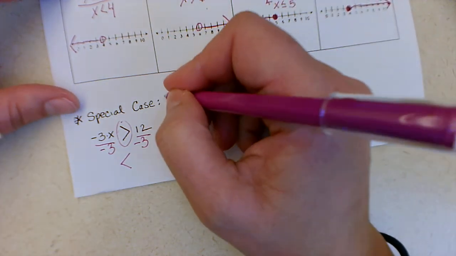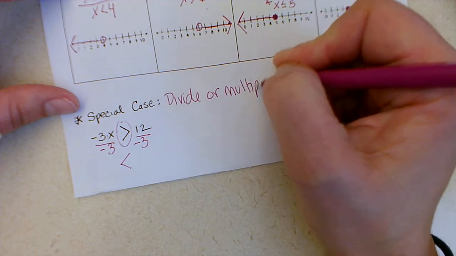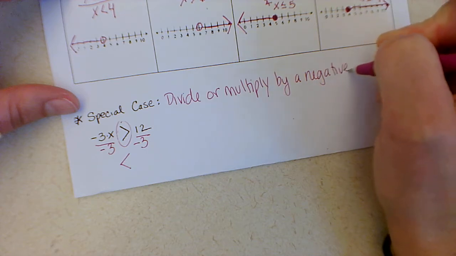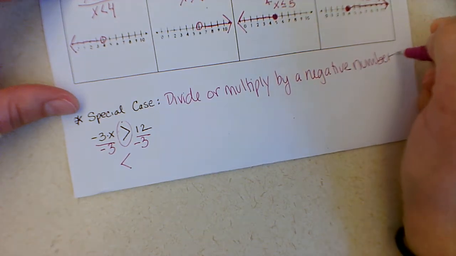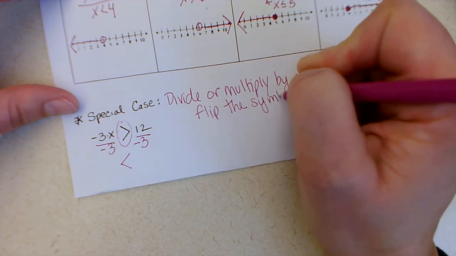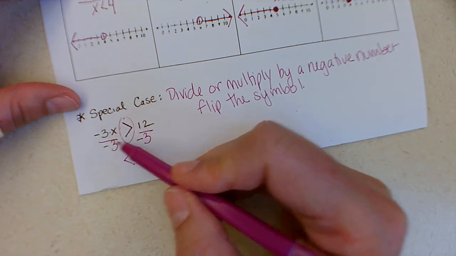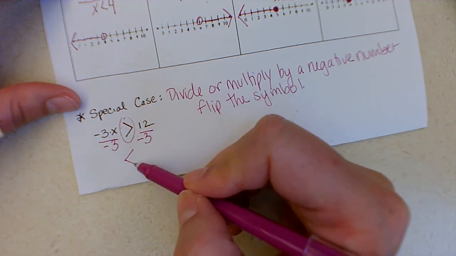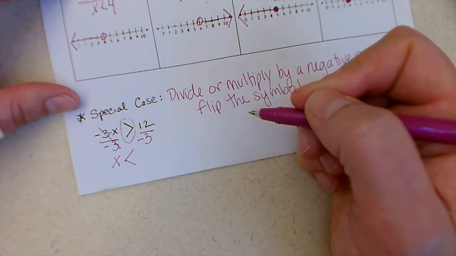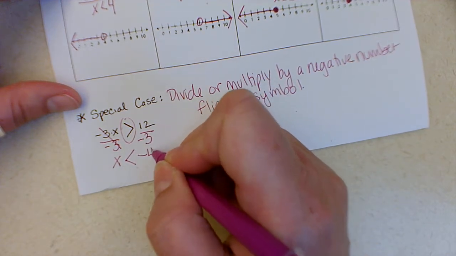So our special case: when we divide or multiply by a negative number, flip the symbol. So I divided by a negative 3. The negative does go with it. And when I did that, it became a less than symbol. So now this is x. That crosses out. That's 1x, now is less than 12 divided by negative 3, which is negative 4.